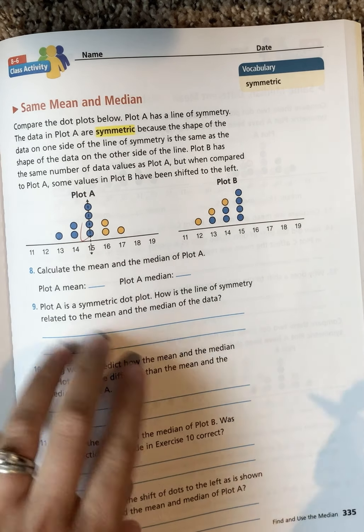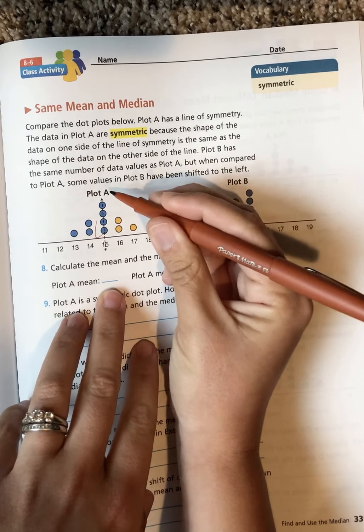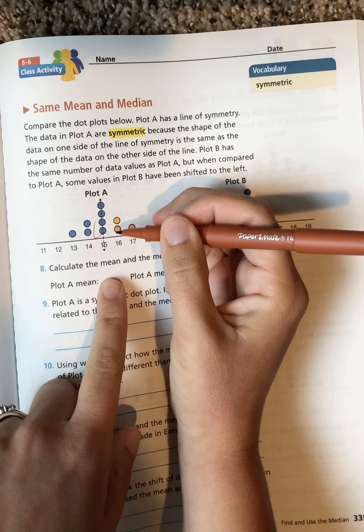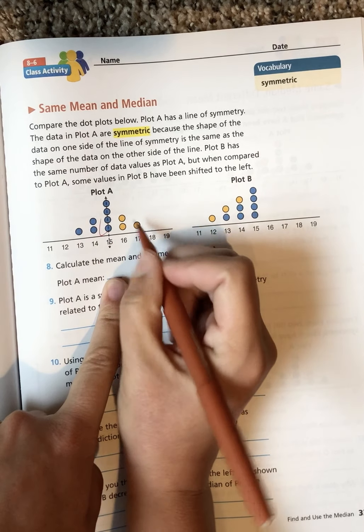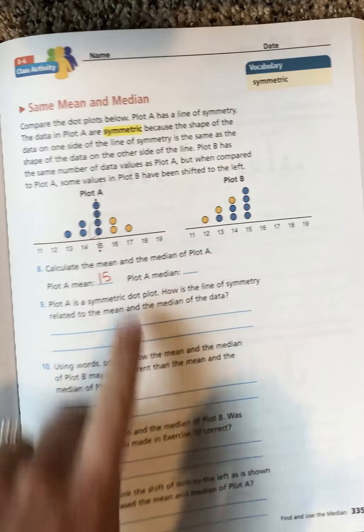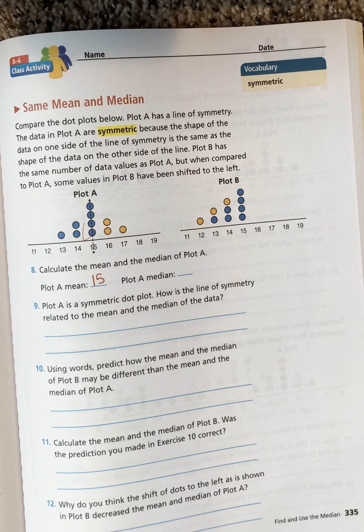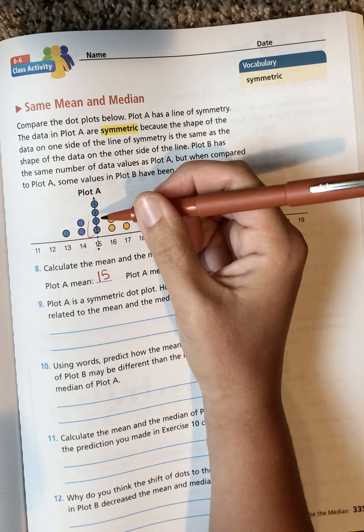So if I want to find the mean, that's the average, well, just by looking at it, that's pretty easy because this reminds me of our balance point activity. I can tell visually that this is balanced right on top of that 15. So the mean is 15. Now the question is, what is the median of this one? What is in the very middle?